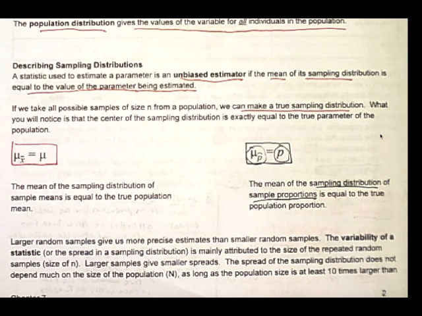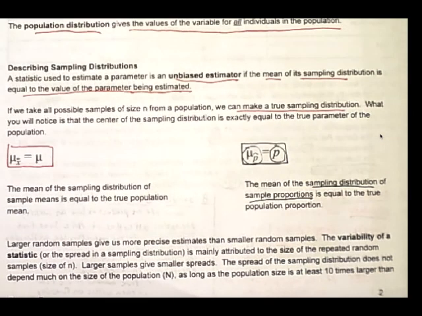It says larger samples give smaller spreads. The spread of the sampling distribution does not depend much on the size of the population, as long as the population size is at least 10 times larger than the sample. As the sample size increases, the spread of the sampling distribution shrinks. Much more condensed. Well, what the heck does that mean?